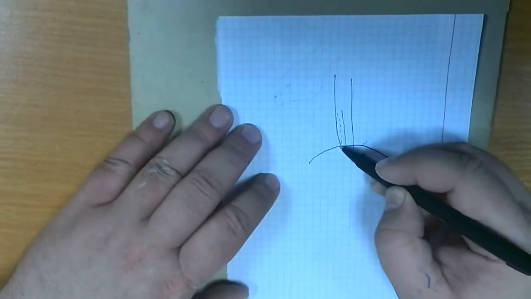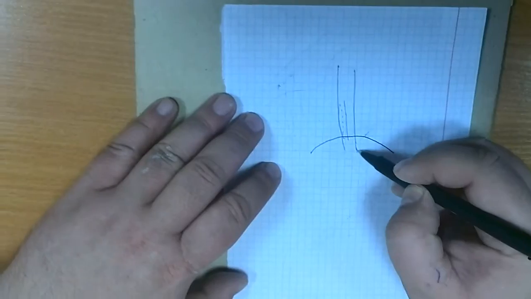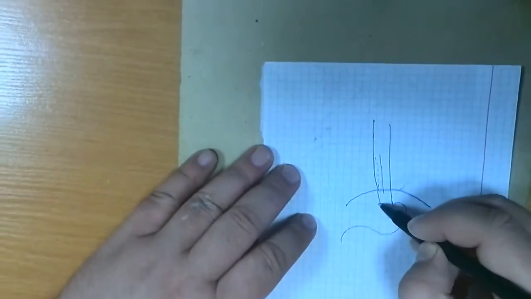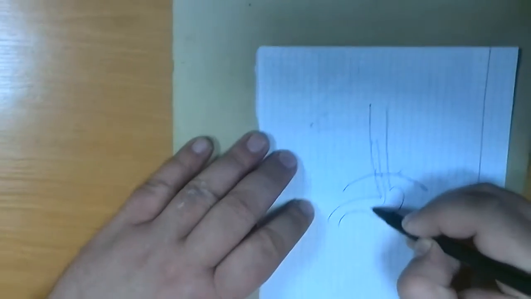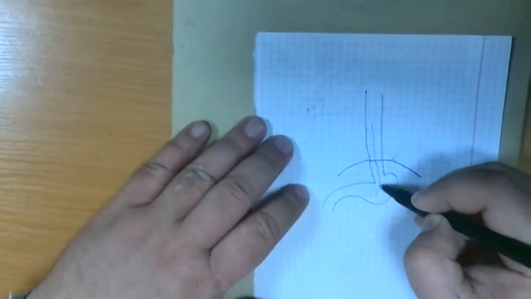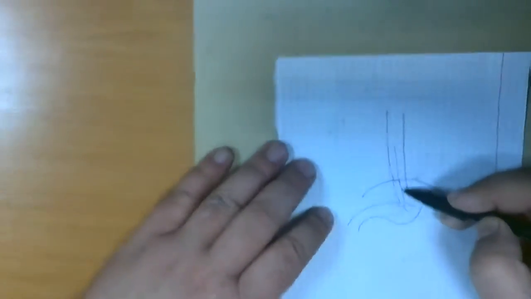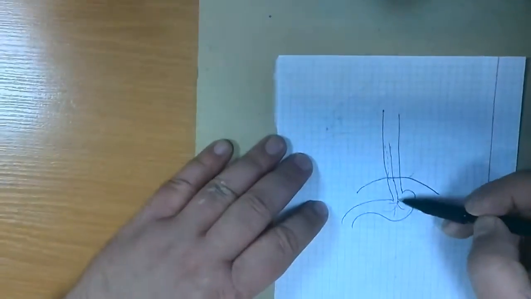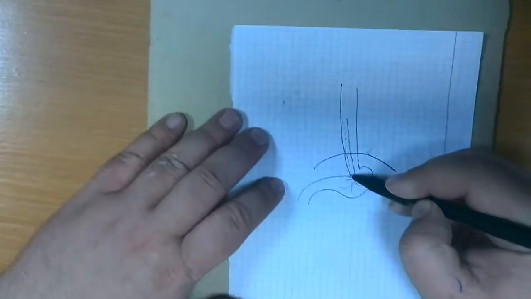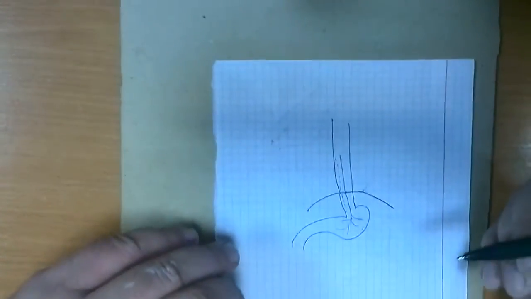And what happens with the esophagus? Esophagus goes to what? Stomach. And vagus nerve forms a network. The anterior trunk, truncus vagalis anterior, forms plexus gastricus anterior, and the posterior trunk on the posterior wall forms plexus gastricus posterior.